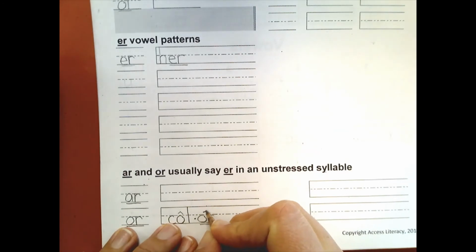All right, class, one more time. What was our new rule that we learned in this word color? R and OR usually say /er/ in an unstressed syllable. All right, nice work, class.